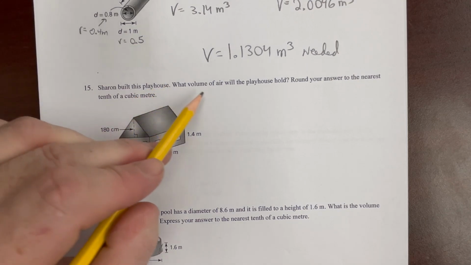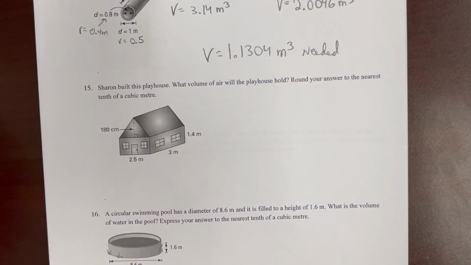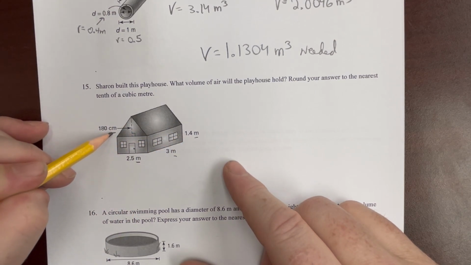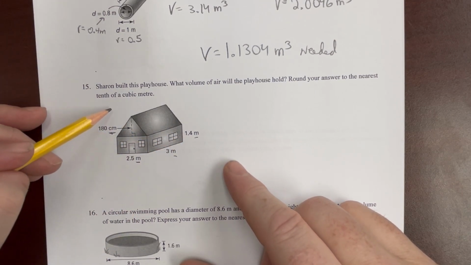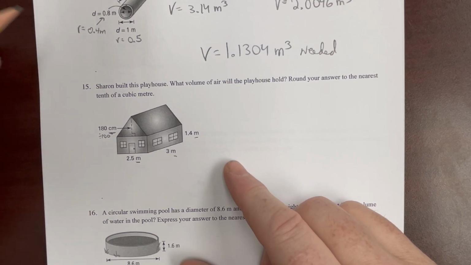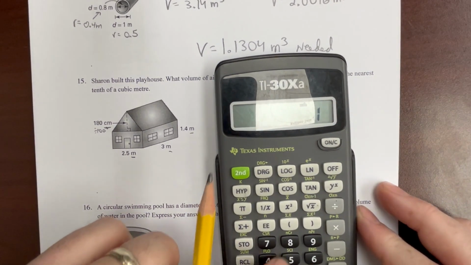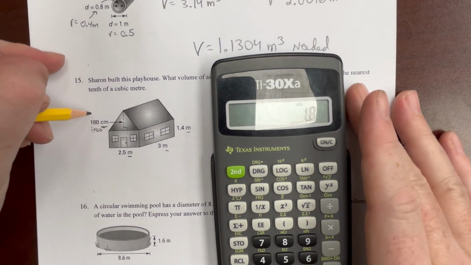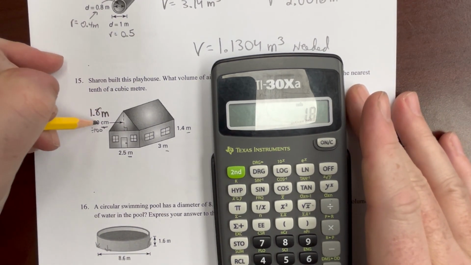Sharon built this playhouse. What volume of air will the playhouse hold? One thing we notice is, look at this. We need to put this into meters. So centimeters into meters, you divide by 100. So 180 divided by 100 is 1.8. So this is 1.8 meters.